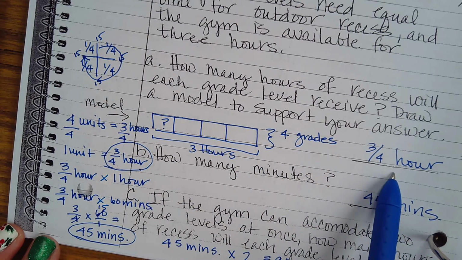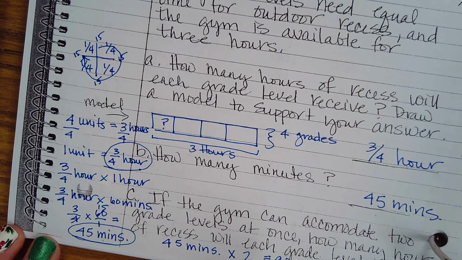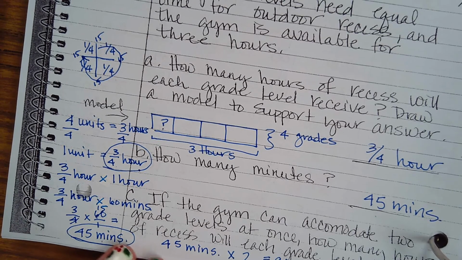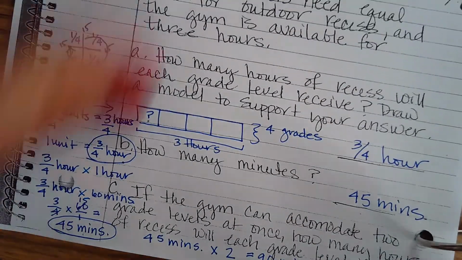So they will get 3/4 of an hour, or 45 minutes. Notice the way I solved that, because in this module, you're always going to be solving using the algebraic formula. So you really want to get used to using the algebraic formula.